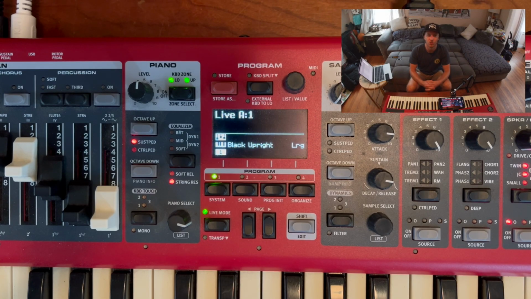Imagine never having to change your patches on the Nord Electro 6, or really any Nord, because the concept that we will learn today will apply to any Nord or MIDI keyboard, but the numbers will just look a little bit different. Let's dive in.